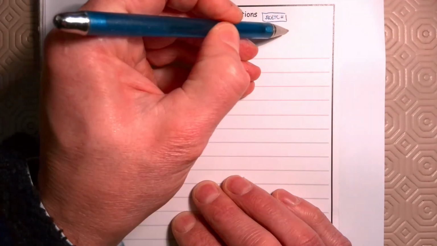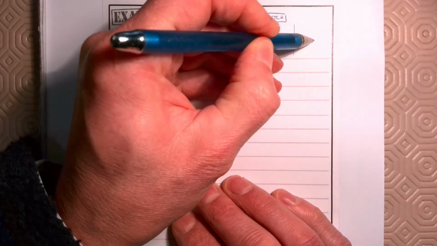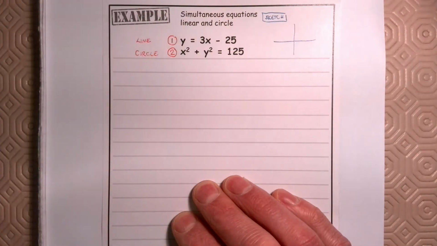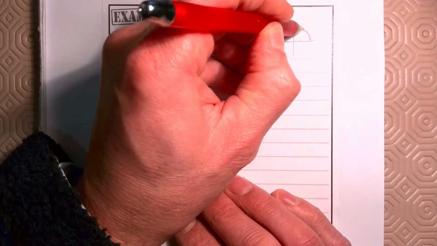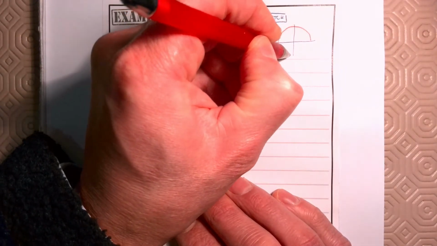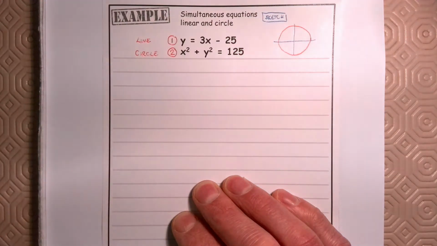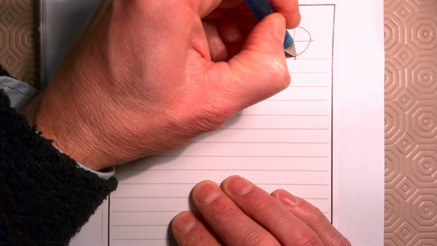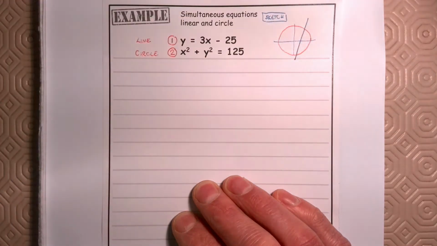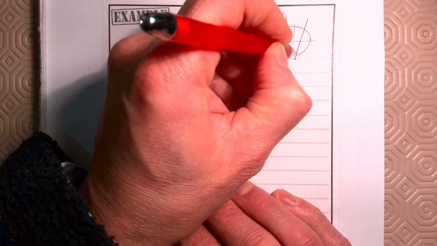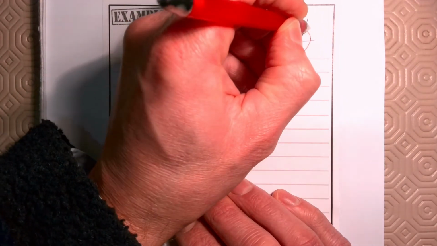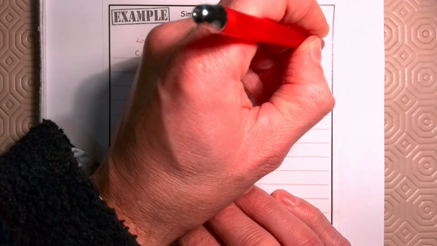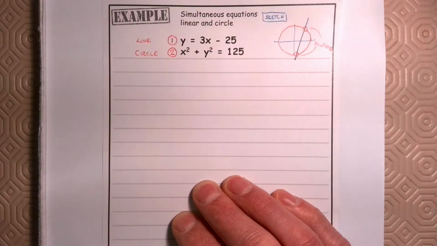Okay, so we'll do a sketch. So there's the axes of a graph. We're going to have a circle and we're going to have a straight line. The straight line is going to come through there. And the 2 points we're going to be interested in are here and here, and they're the solutions.